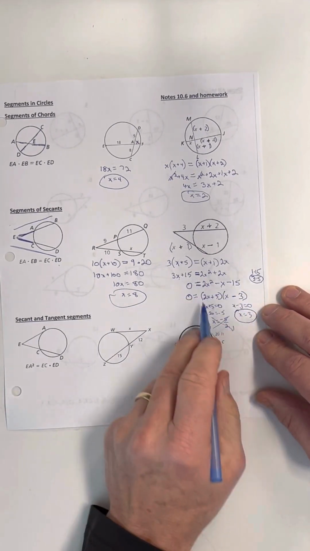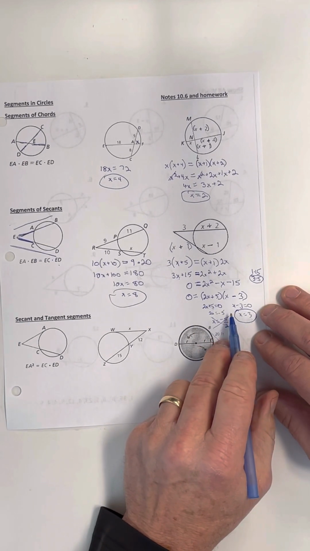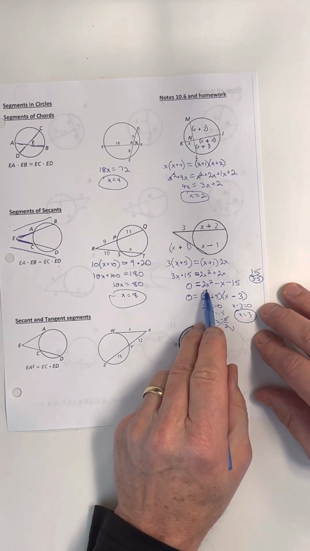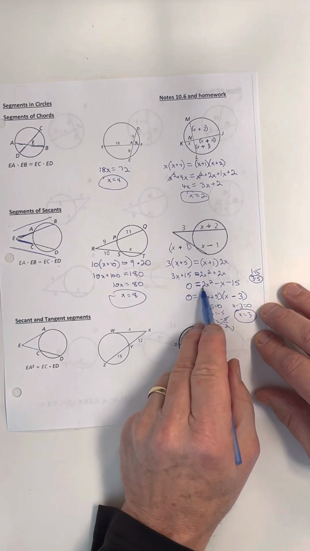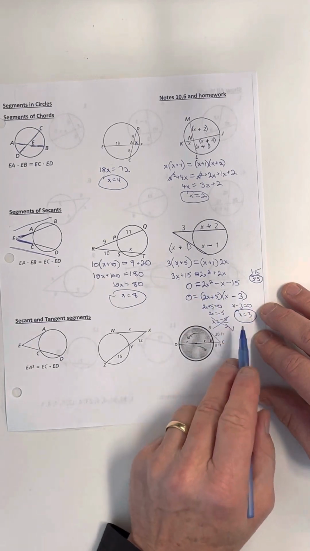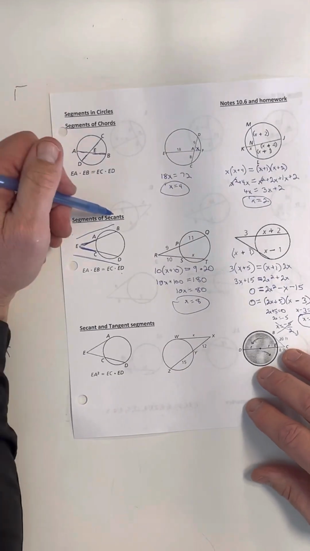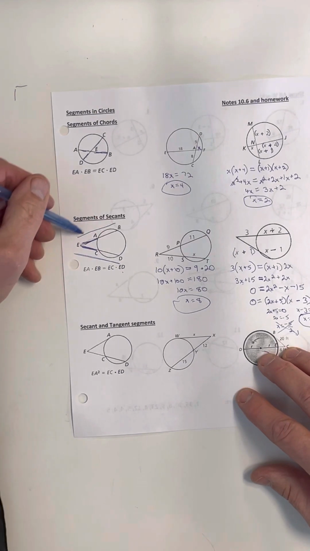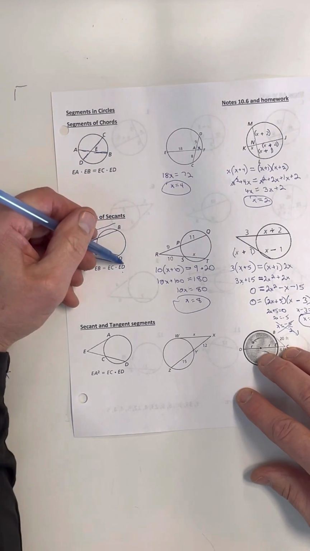So this will be the hardest problem. This is the kind that you need to be concerned with for the quiz and the test, learning how to factor by setting it equal to 0. So now you know how to do segments of secants. It's the outside segment times the total equals the outside segment times the total.